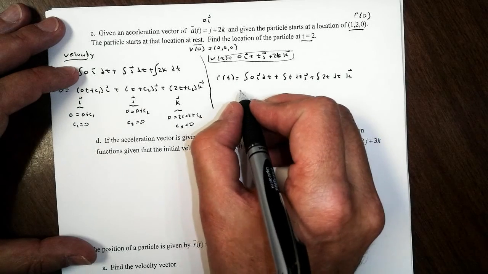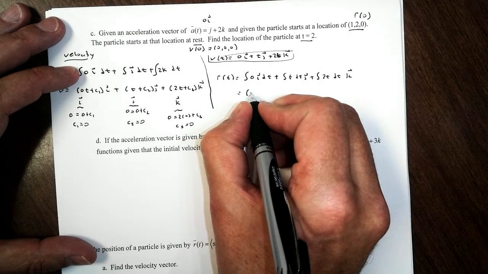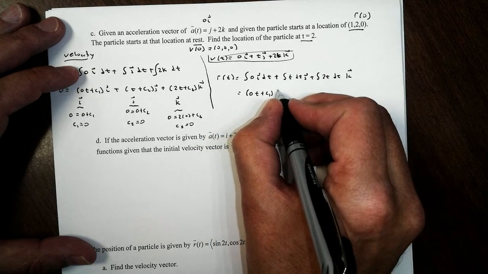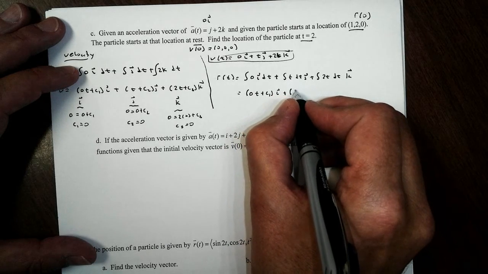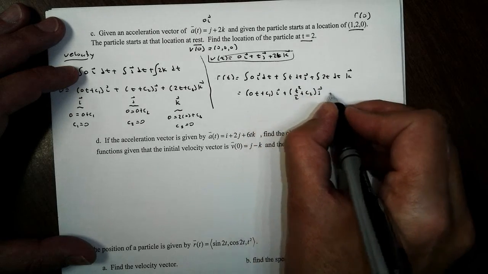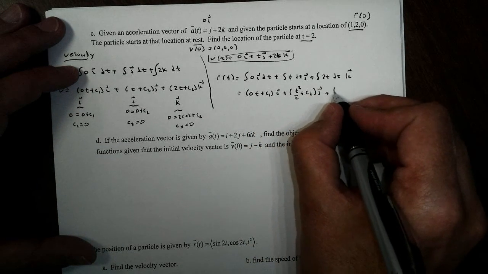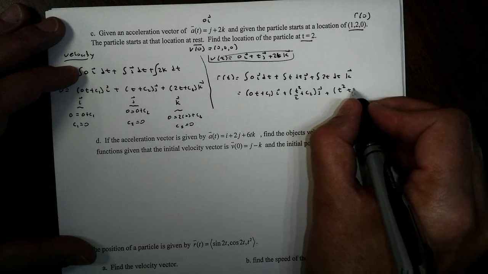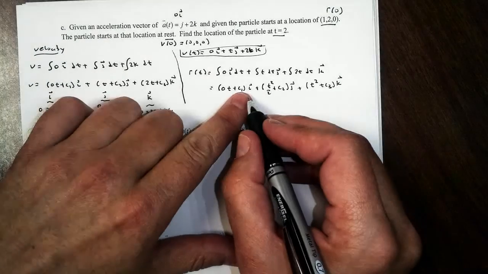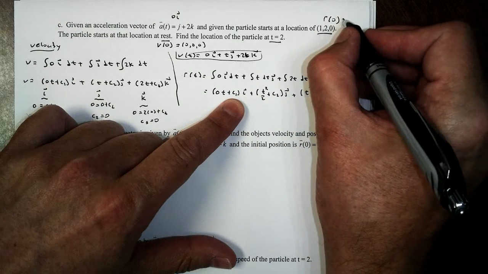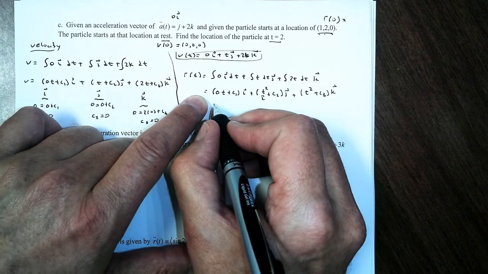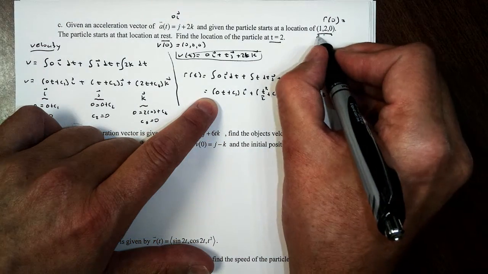Alright, so when we integrate now, we're going to get 0t plus c1 i, plus the integral of t, which is t squared over 2, plus c2 j, plus 2t becomes t squared plus c3 k. Okay, and now we have to find the components. So this is what they're telling us. r of 0, the initial position, is 1, 2, 0. So what that's telling me for the first one is my i component is now 1.